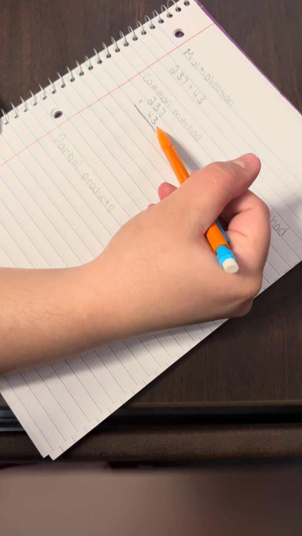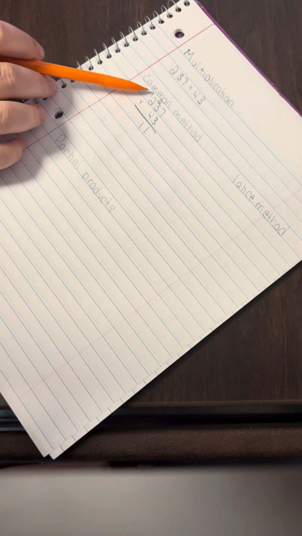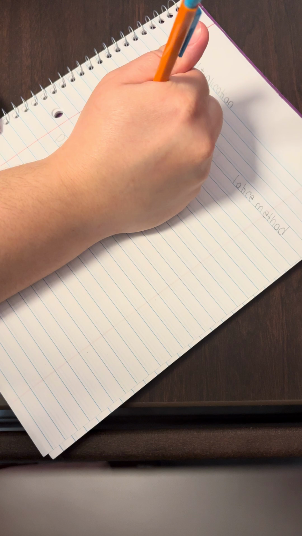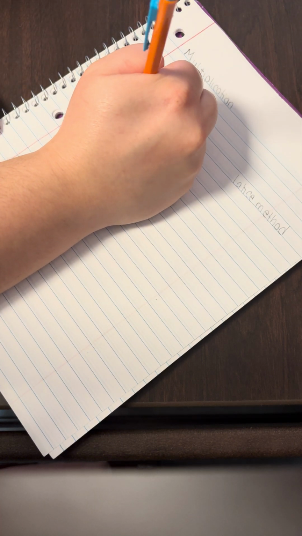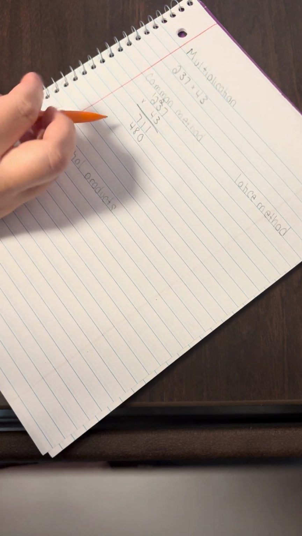And then I'm going to do 7 times 3, which is 21. So I'm going to put a 1 there, carry the 2. 3 times 3 is 9, plus the 2 is 11. So put the 1, carry a 1. 2 times 3 is 6, plus 1 is 7. I'm going to put a 0 down here, and then do 4 times 7 is 28. Put an 8 down here, carry a 2. 4 times 3 is 12, plus 2 is 14. Put a 4 down here, carry a 1. 2 times 4 is 8, plus 1 is 9.